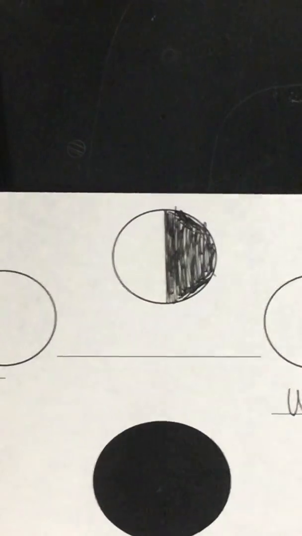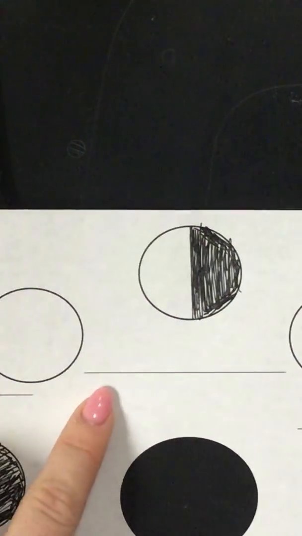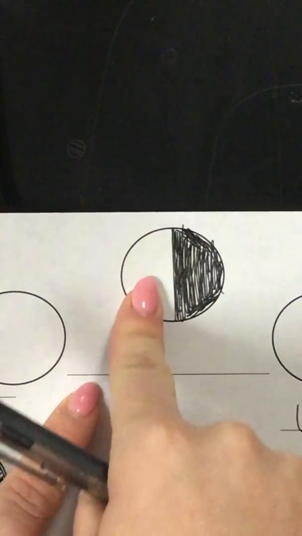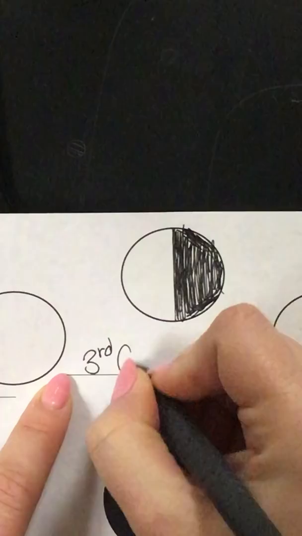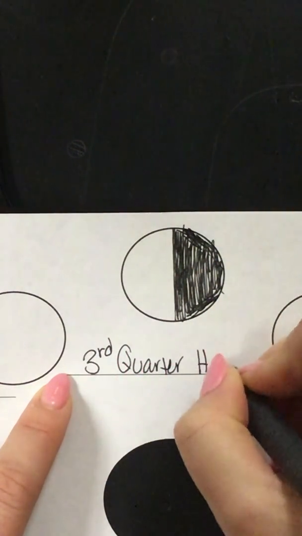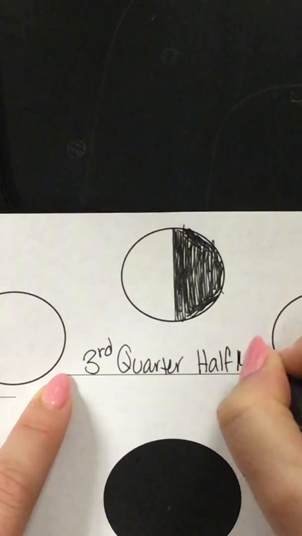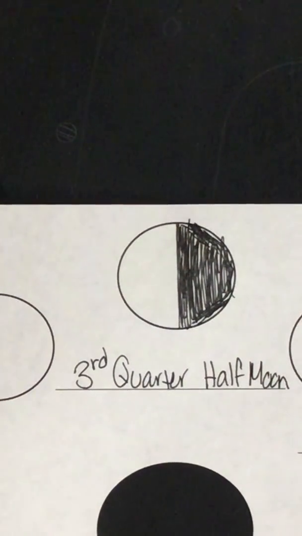So this is a half moon again, but you can't just identify it as a half moon. That's only half right. We have to make sure we know the light's on the left. This is waning. So that's third quarter half moon. Oh, wrote too big. Okay. Third quarter half moon.